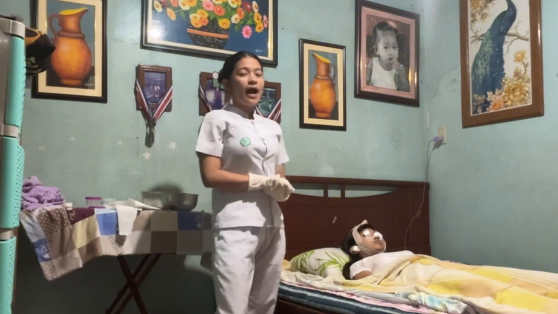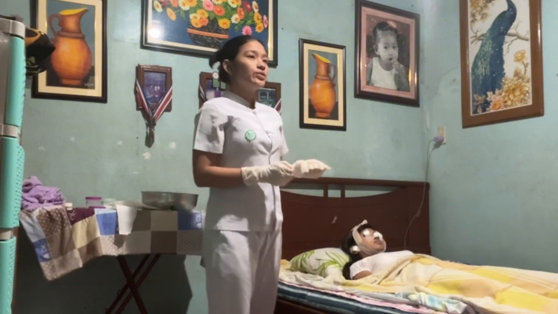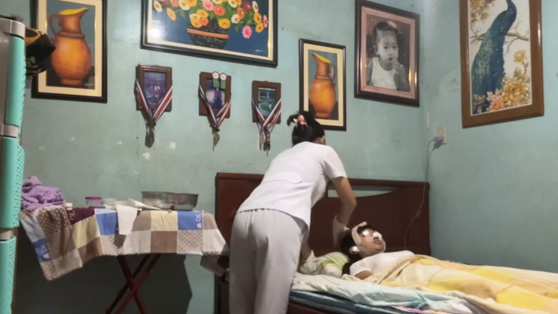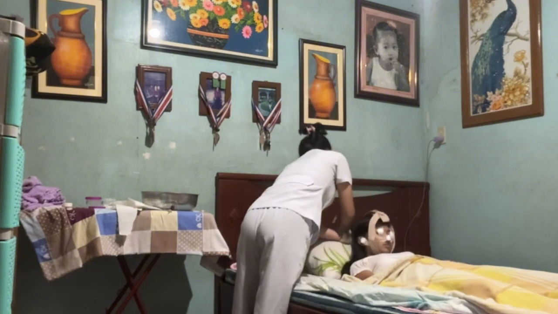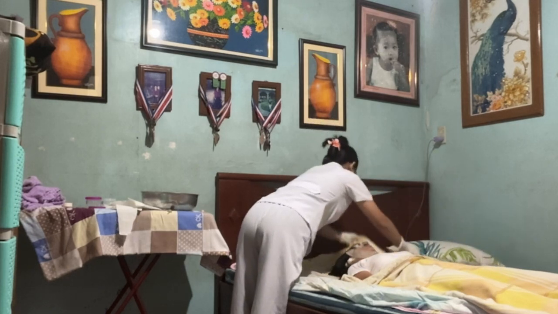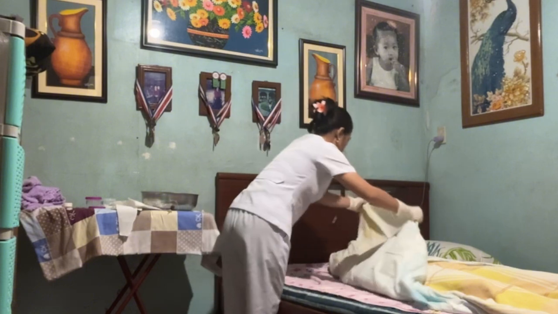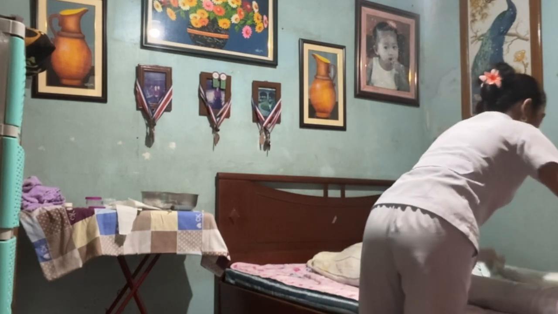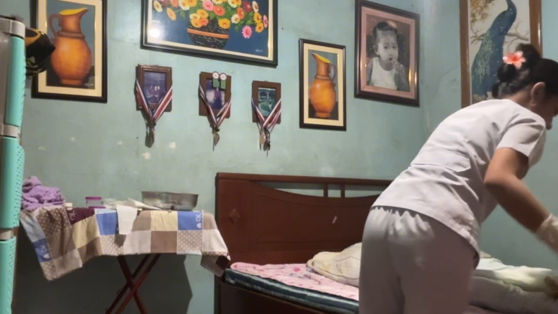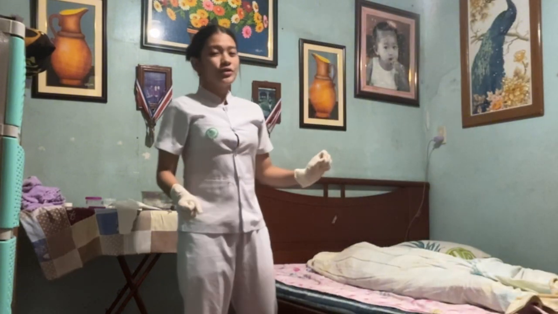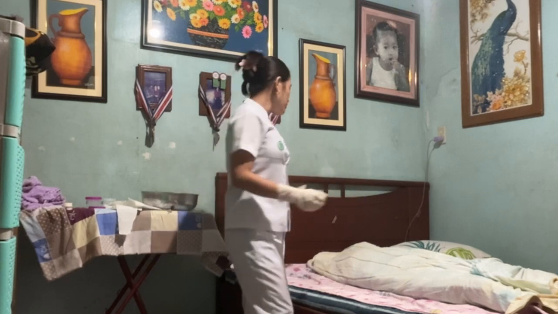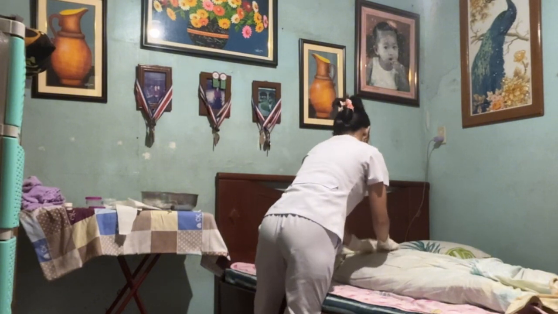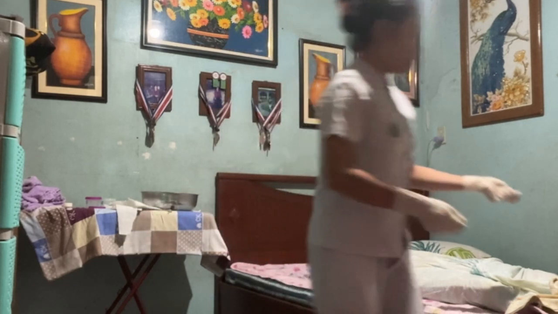And after putting a tag on the patient, I will now cover and secure her. And after securing her, I will also need to put a tag on the body bag, and secure this bag with safety pins, also on the other side.